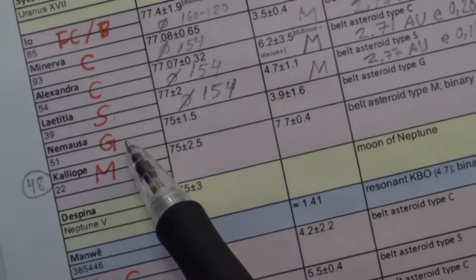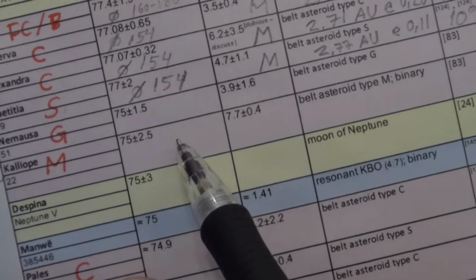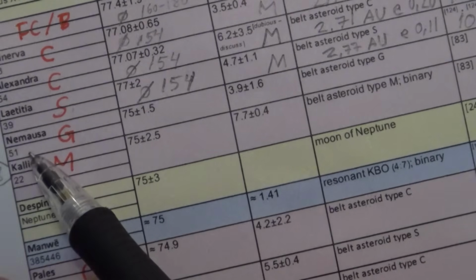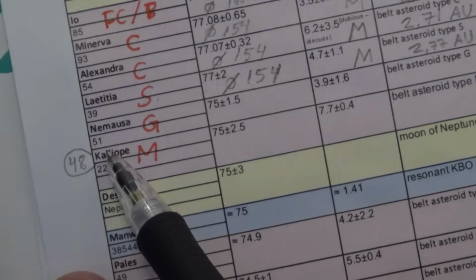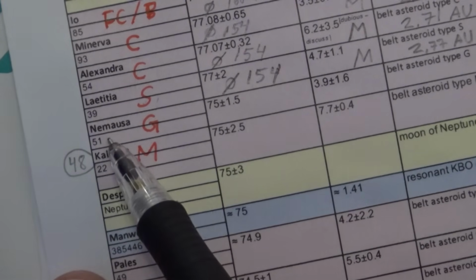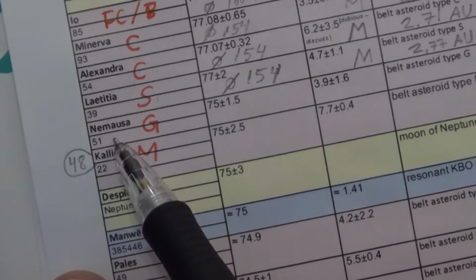Next one is a G-type asteroid. It's called... Can you read it? It's so tiny. Nemosa.